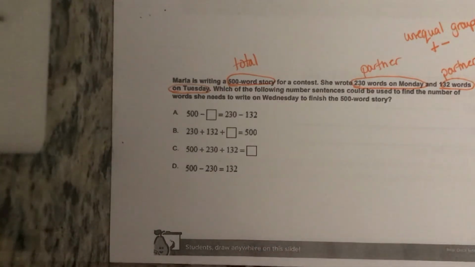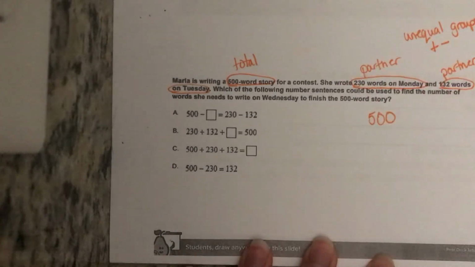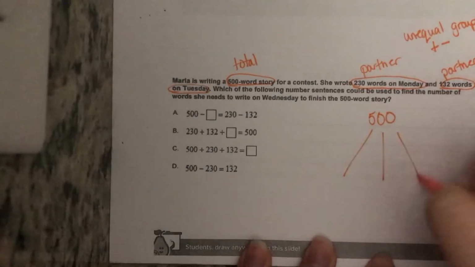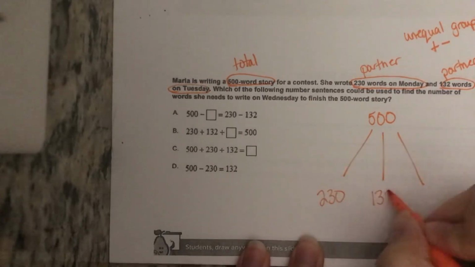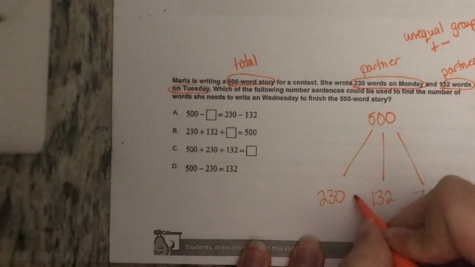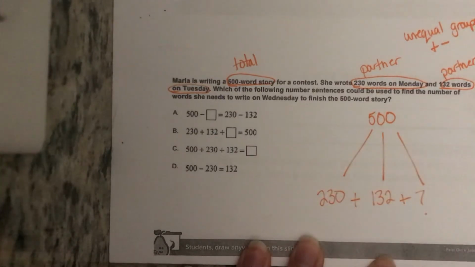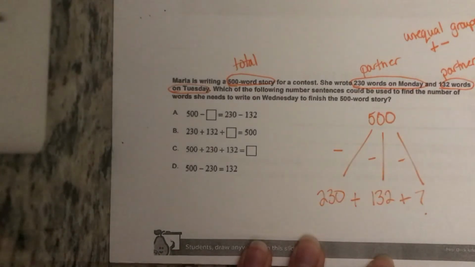Now, another strategy the kids are familiar with is called math mountains. And in a math mountain, at the top goes your total number, and then at the bottom go the partners. And that third partner is one we don't know, so we put a question mark. We know that the partners can add up together to equal this total of 500, or I could subtract those partners from the total and figure out what's left.